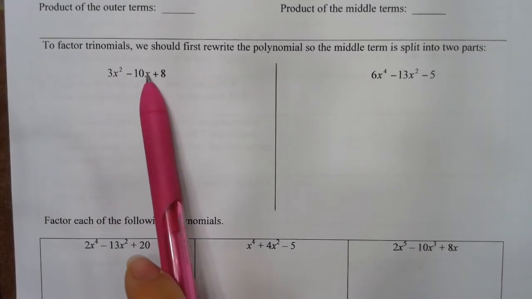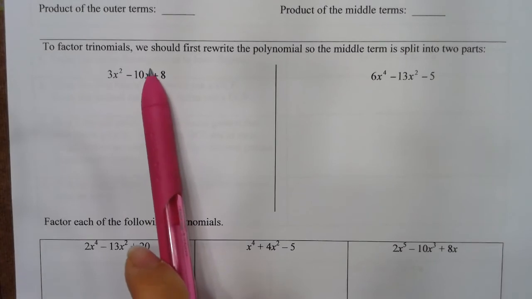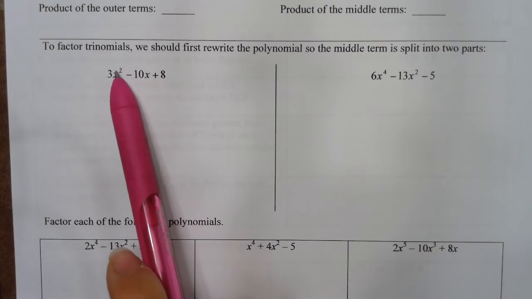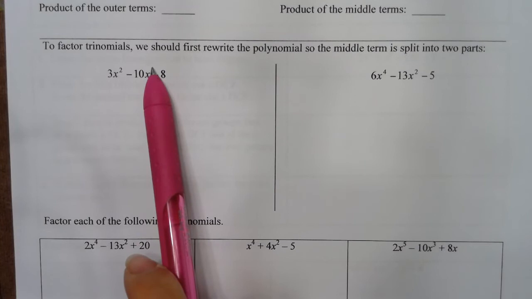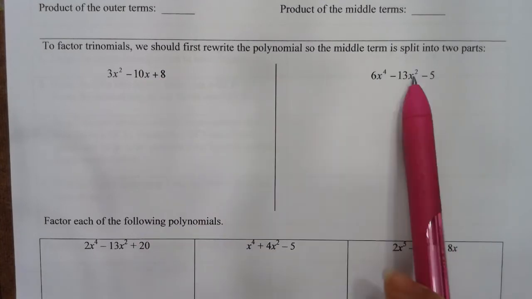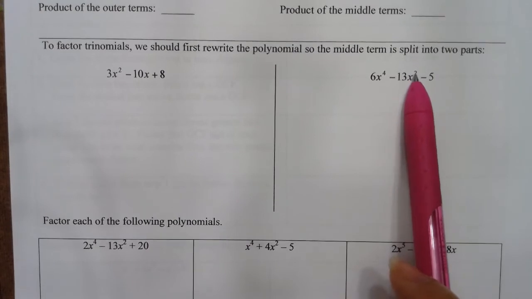This is linear, so the degree is 1. What's 1 times 2? 2. So the highest exponent has to be double the middle one. Let's check this one. What's the degree of the middle term? Square, it's the quadratic term, 2. What's 2 times 2? 4.